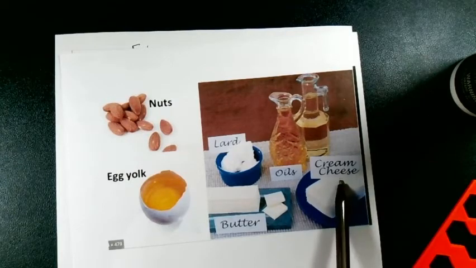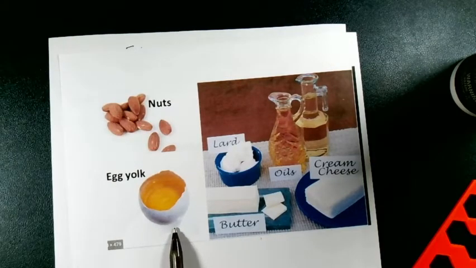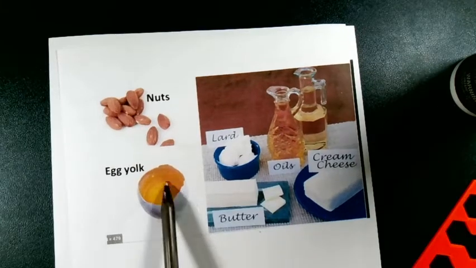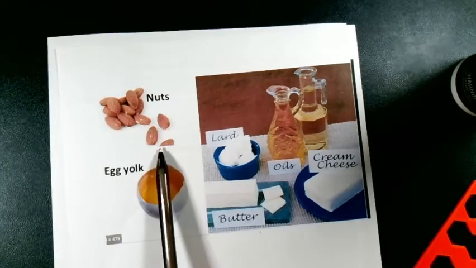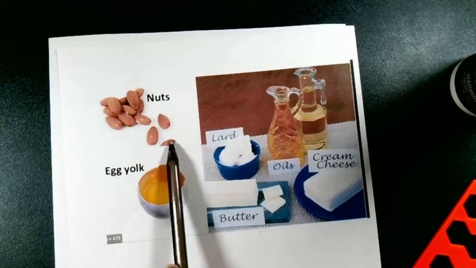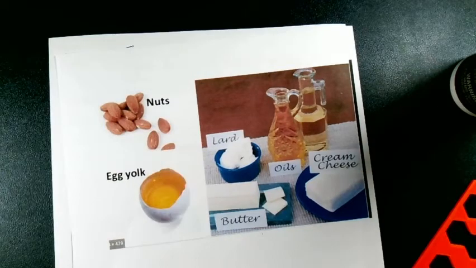You have cream cheese, butter, the yolks of eggs, not the egg whites, not the clear runny stuff of the egg or the white when you cook it. It's the yellow part, the egg yolk. That is where all the fat lives. And nuts. Nuts do have a little bit of protein, which we're going to cover next, but they are mainly a fat source, especially almonds and walnuts.